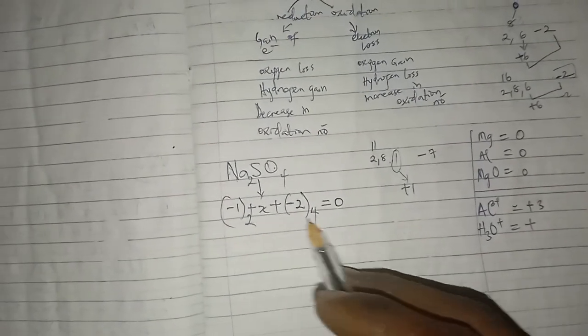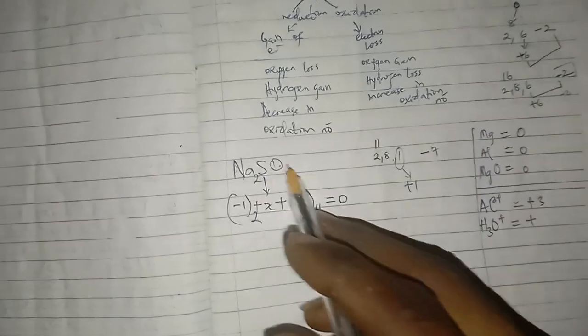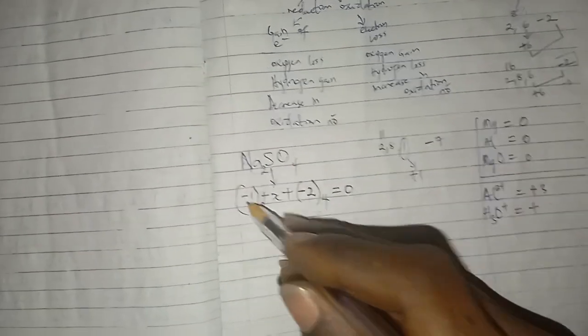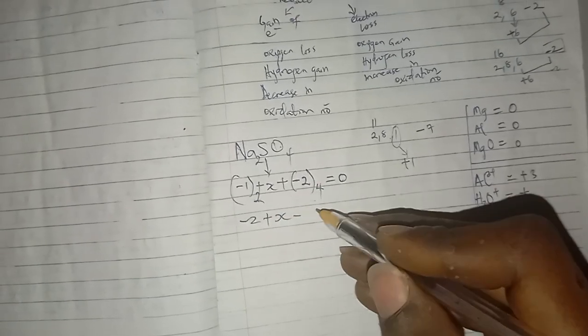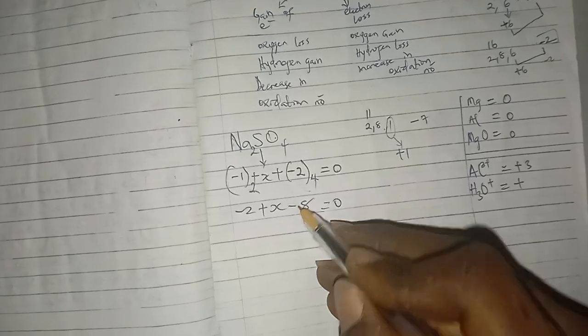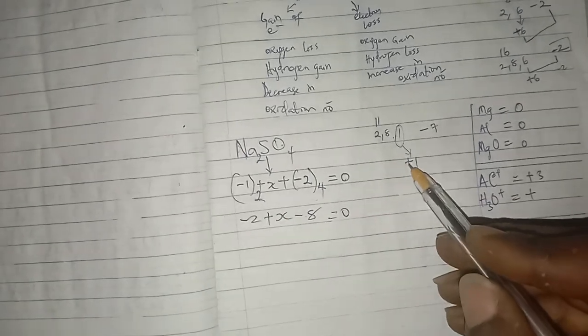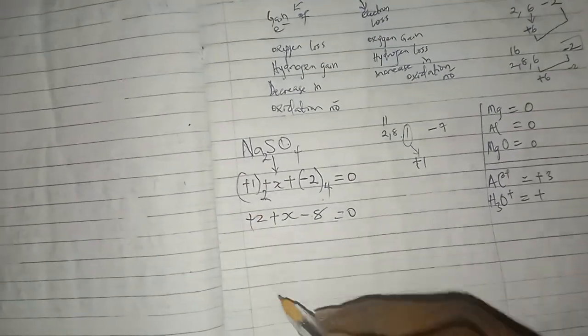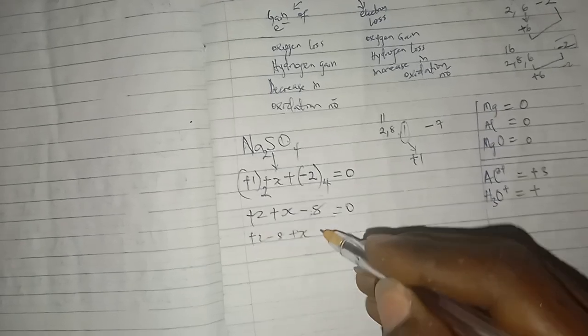So if I know this, that means that this particular compound, because it is not having a charge, is equal to 0. So by the time I do this, I have 2 times +1 is +2, plus x, minus 4 times 2 is minus 8, equals 0. So this will be +2 minus 8 plus x equals 0.